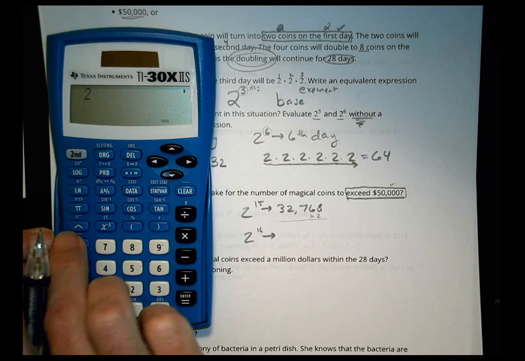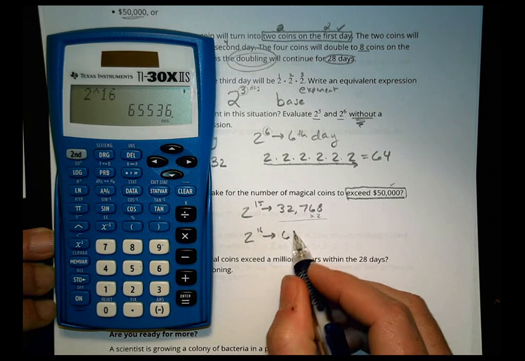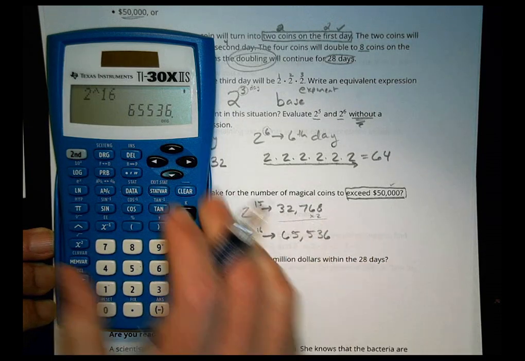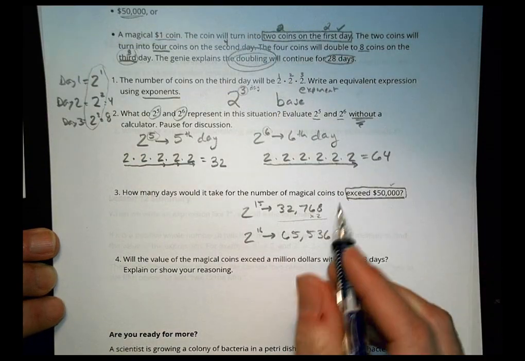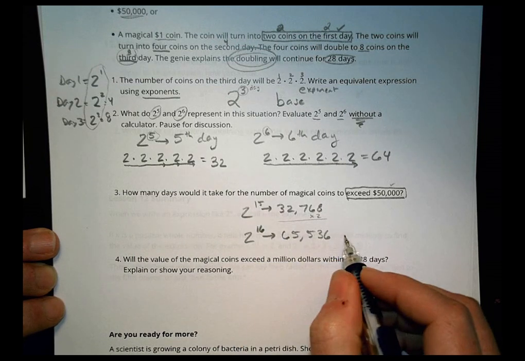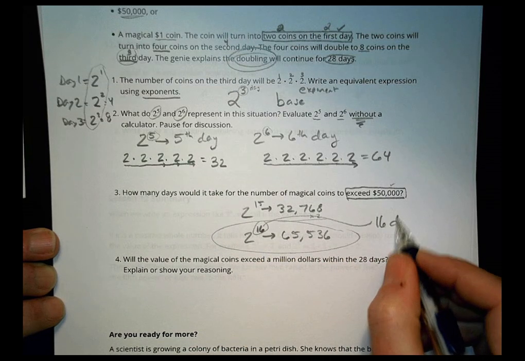2, use the caret, to the 16th power is 65,536. So, in our case here, how many days will it take to exceed, get over that amount? We would say, looking at this, it's going to take 16 days.